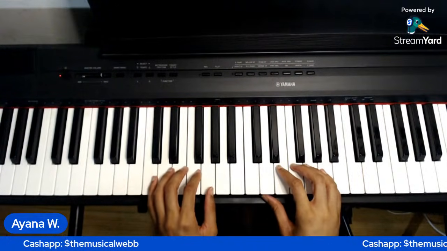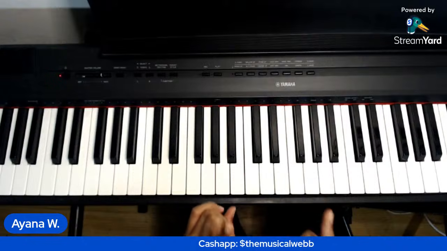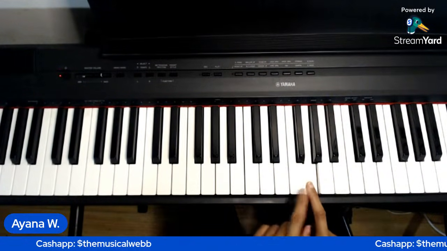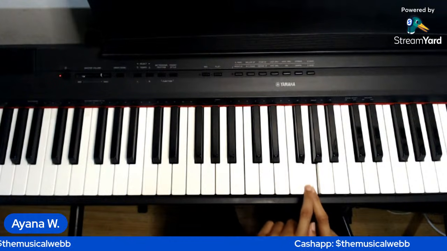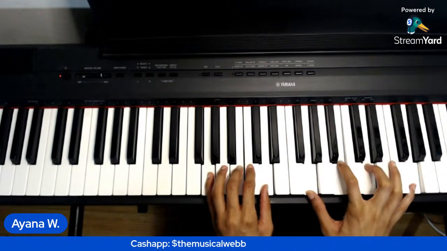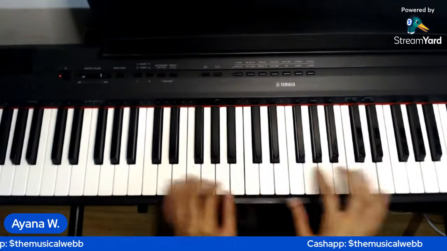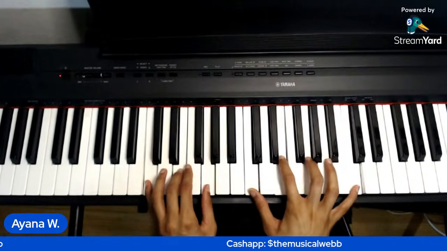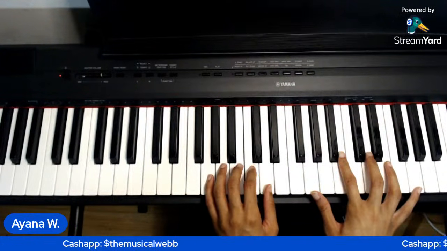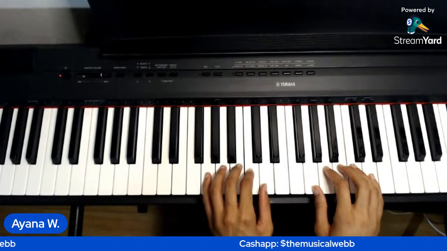But what happens if I change the key? Let's say we were playing the same song, but in the key of G. So this is G right here, because remember C, D, E, F, G. Now we're in this key, versus this key. So if I was to play the same song in the key of G, it would sound like this.